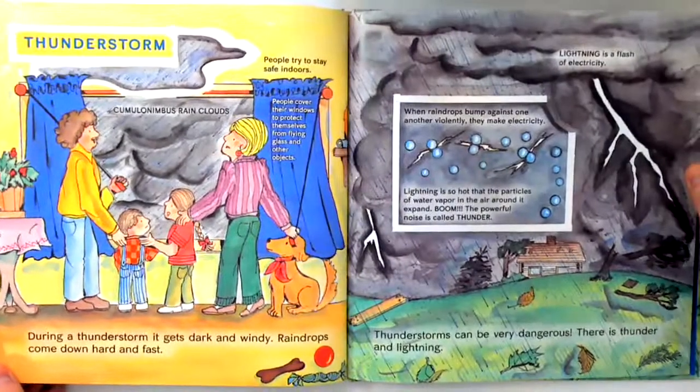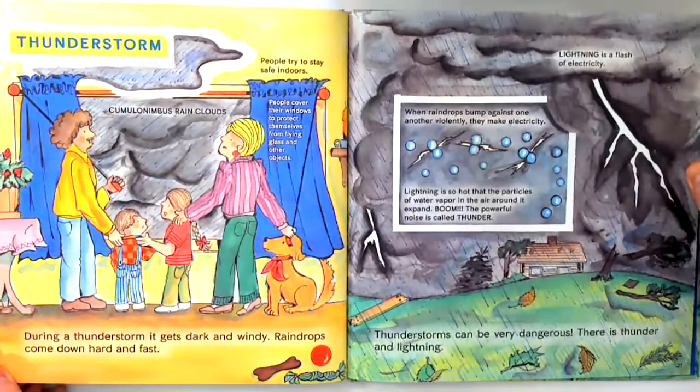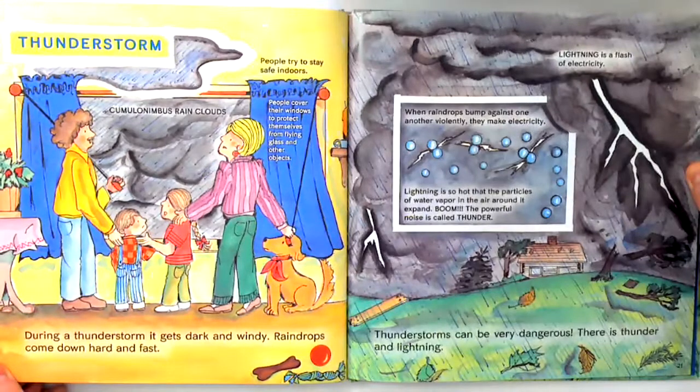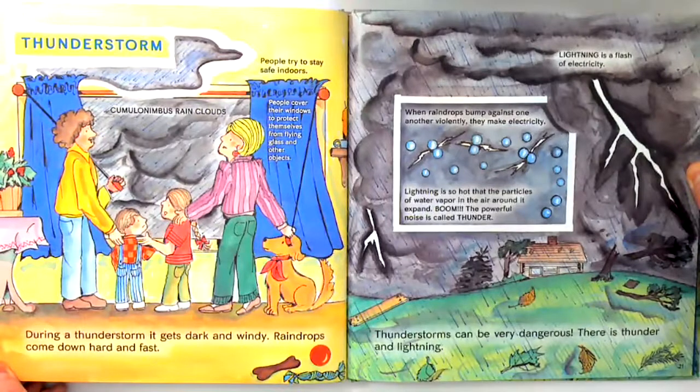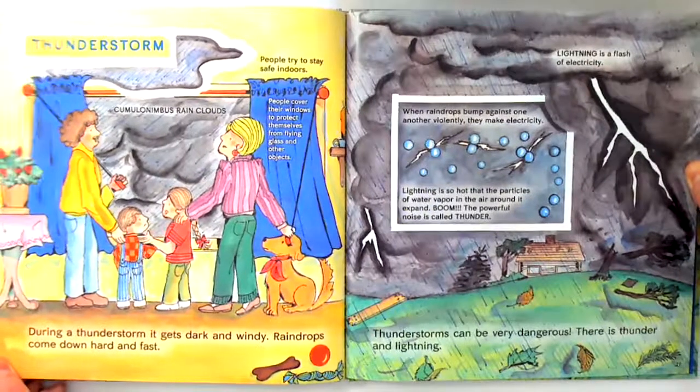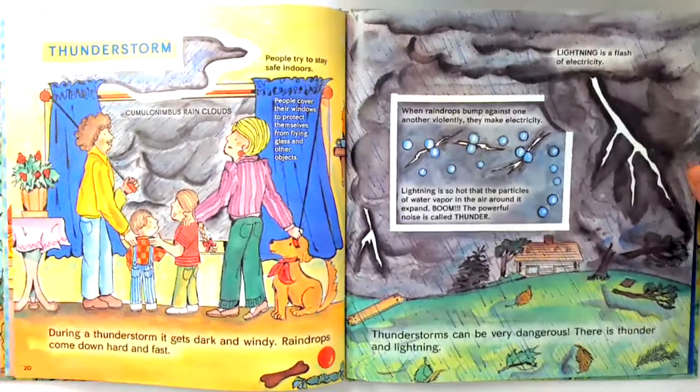During a thunderstorm, it gets dark and windy. Raindrops come down hard and fast. People try to stay safe indoors. People cover their windows to protect themselves from flying glass and other objects. Thunderstorms can be very dangerous. There is thunder and lightning.